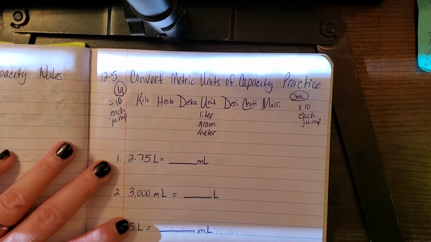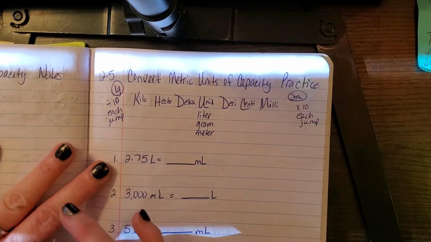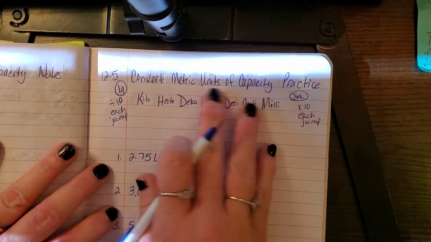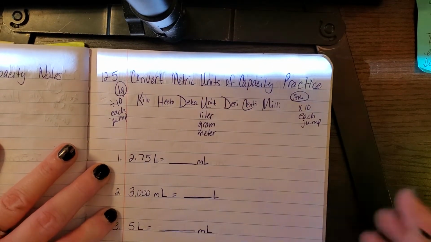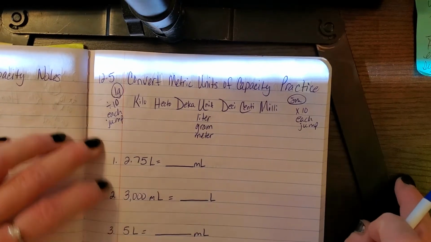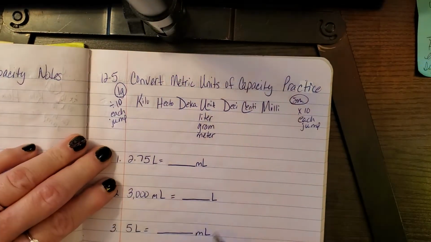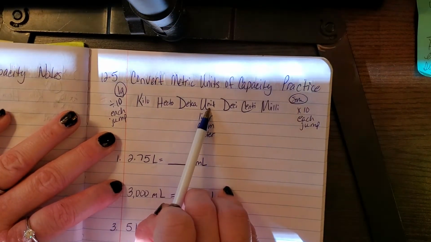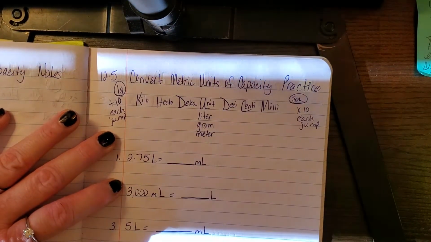You remember capacity was the quarts and the pints and the gallon king on customary, and now we have the metric. Remember, I also told you that metric is used by pretty much the entire world except for America. So it's the same thing. King Henry died unexpectedly drinking chocolate milk.